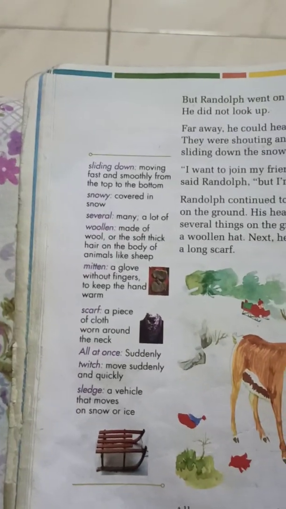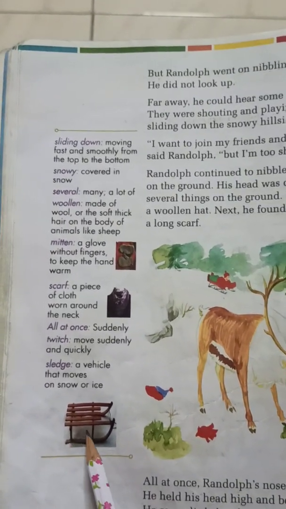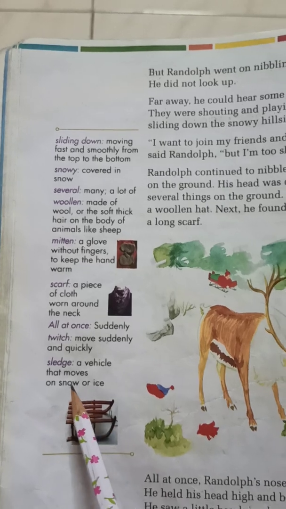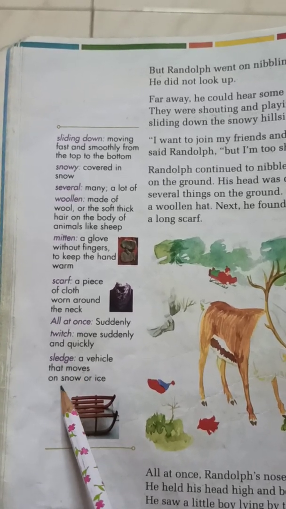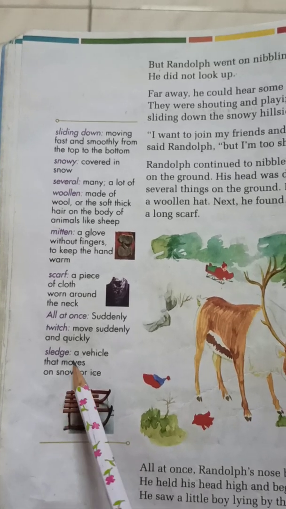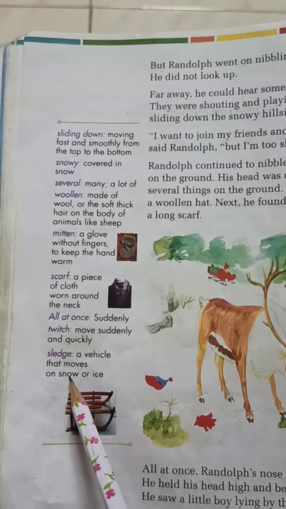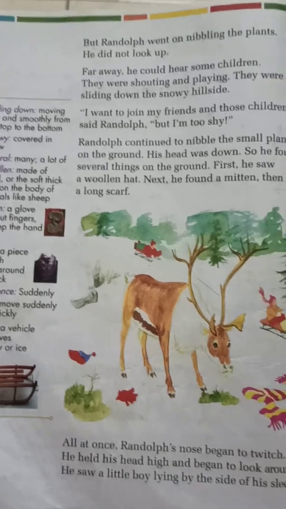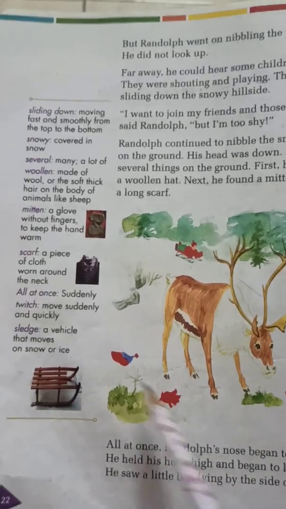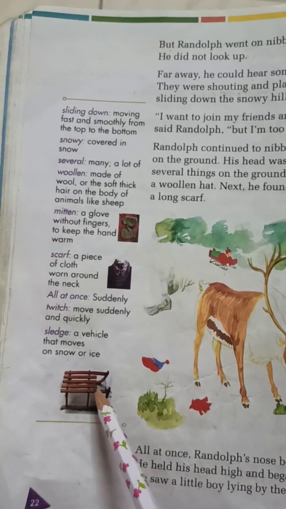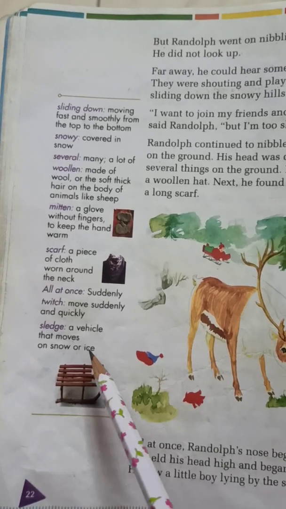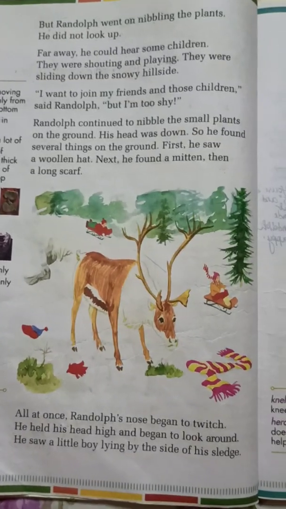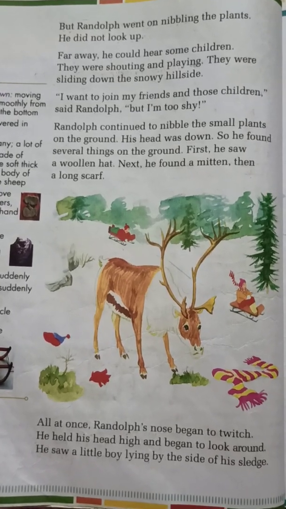What do you mean by sledge? This is a picture of a sledge. Sledge: a vehicle that moves on snow or ice. See this picture once more. This is a sledge. It is made of wood, and they use sledges in cold, snowy places.